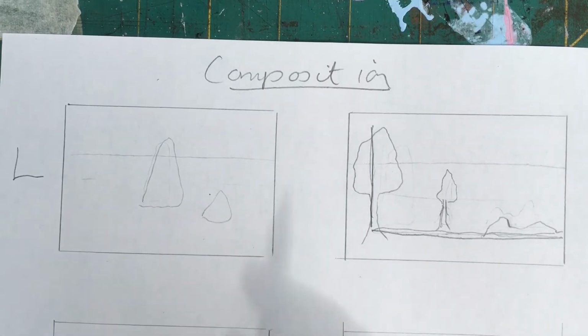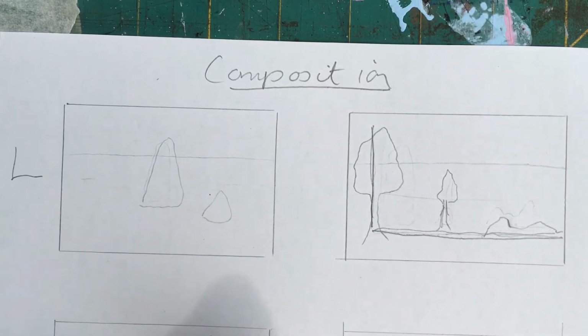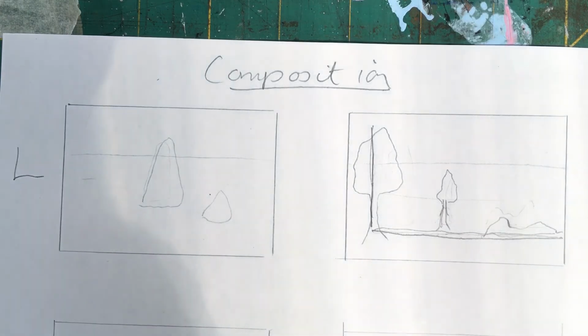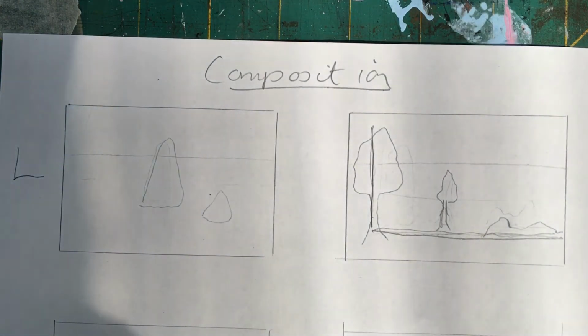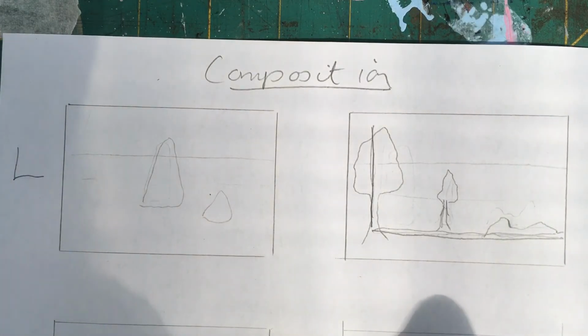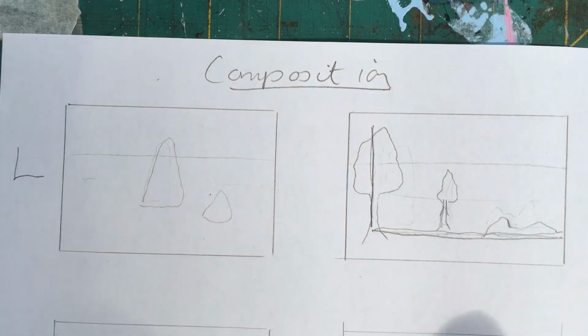The threes. Rather than having two people like so, I'm just doing stick versions here, it's always better to work in threes. So again, 1, 2, 3. Like so. Do that with trees or anything you want, but always work in threes. It could be 3 birds and multiples of 3, rather than 2s. 2s are imbalanced.